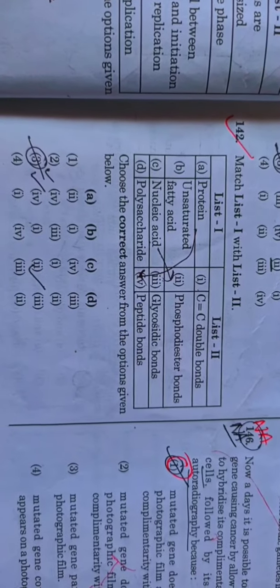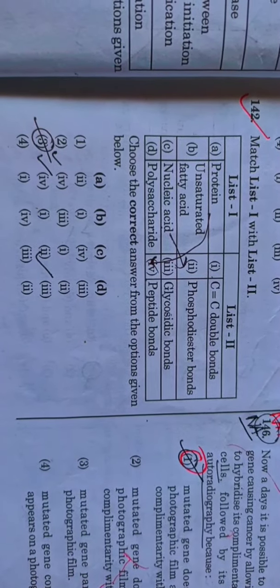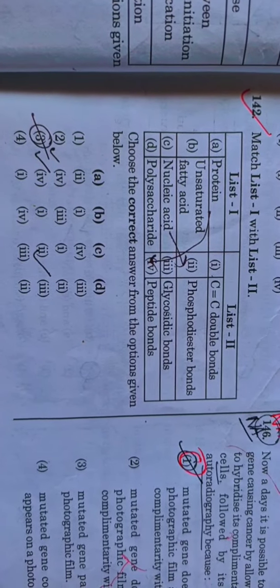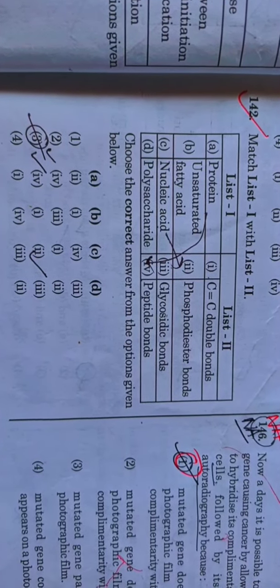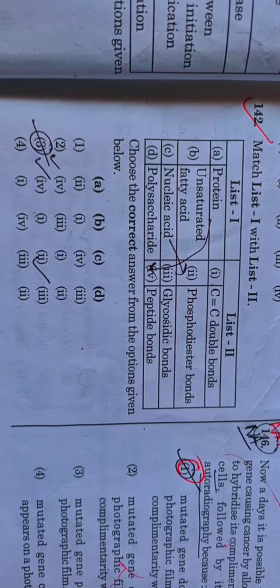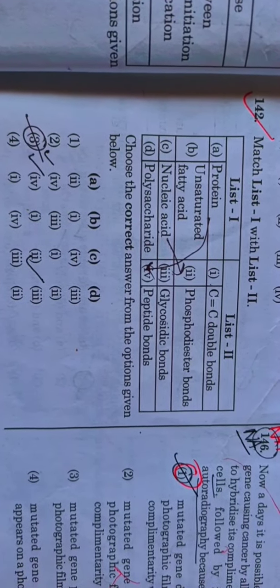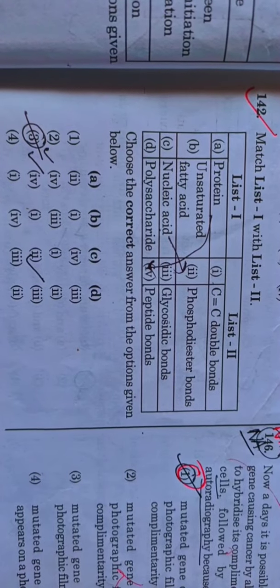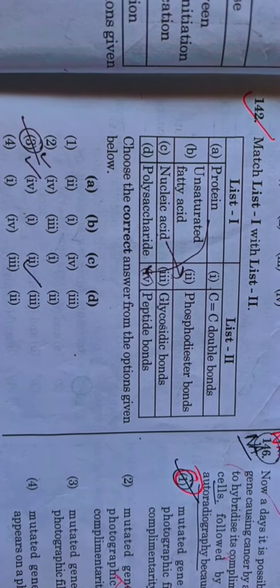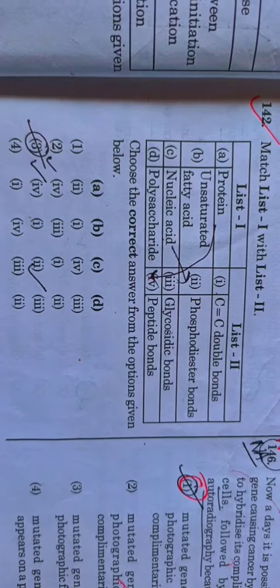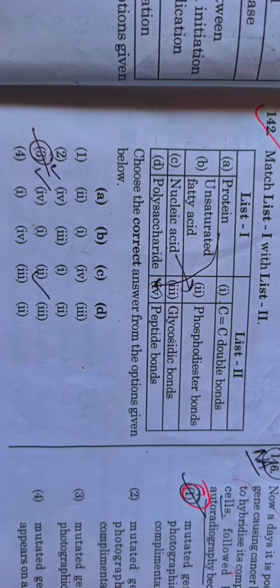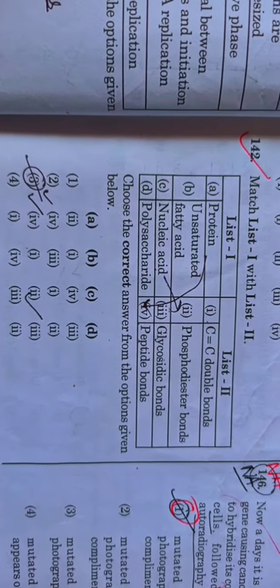Now moving on to question number 142, match list 1 with list 2. So option A, that is protein, contains peptide bonds. Unsaturated fatty acids have a carbon double bond, because they are unsaturated. C, nucleic acids have phosphodiester bonds, and polysaccharides are formed by glycosidic bonds. So third option is the correct one.